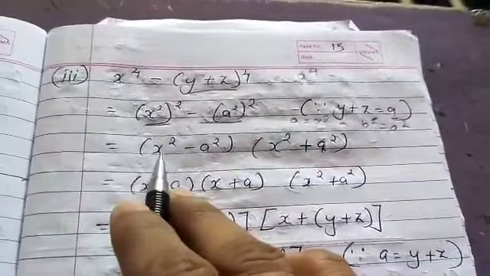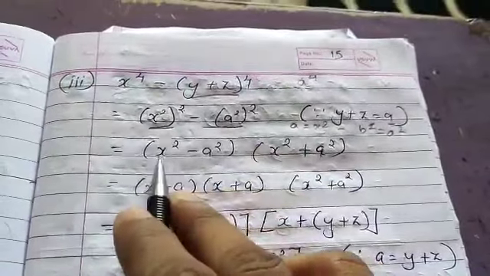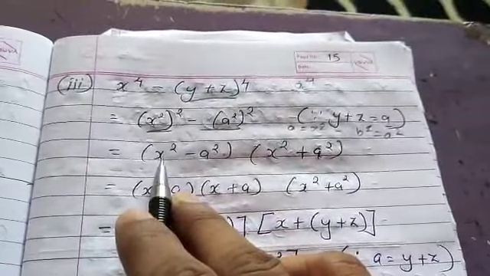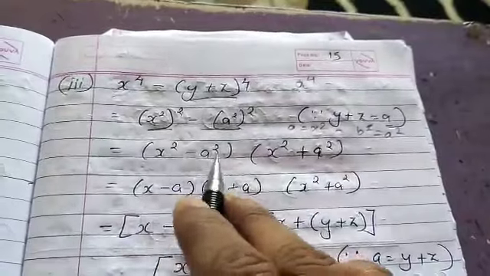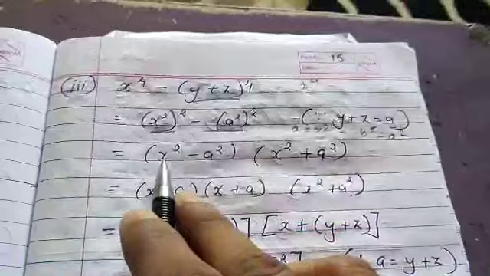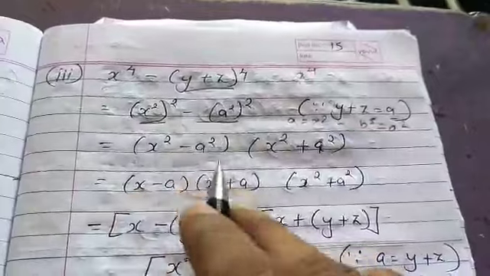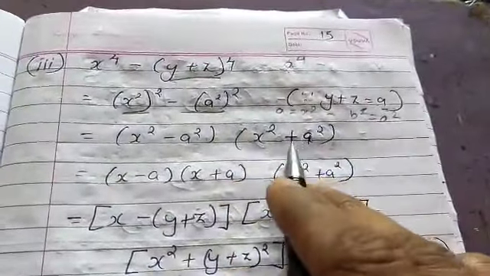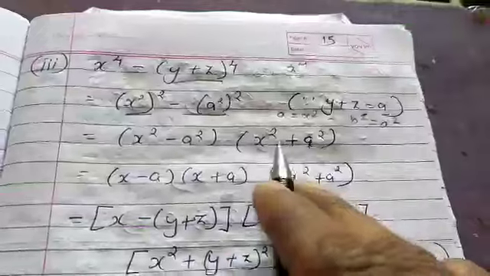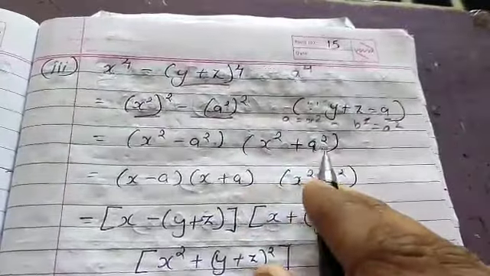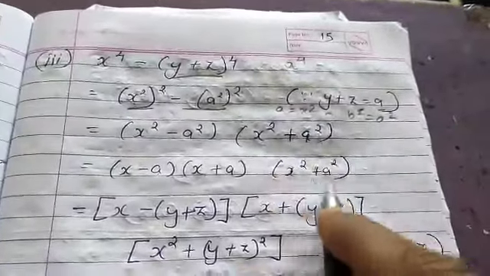Then one more time you have to apply the identity. Here it is a perfect square, that is a square minus b square. So a plus b, a minus b means x minus a and x plus a, and write down this value as it is, because there is no such identity for a square plus b square. So write down this x square plus a square as it is.